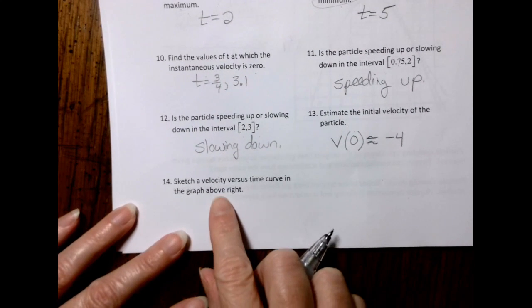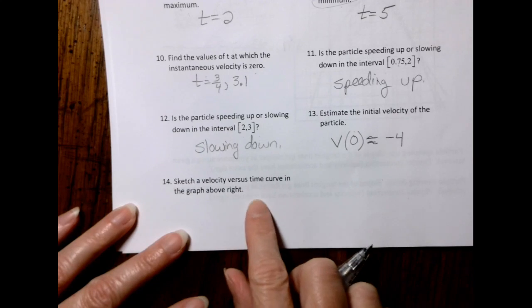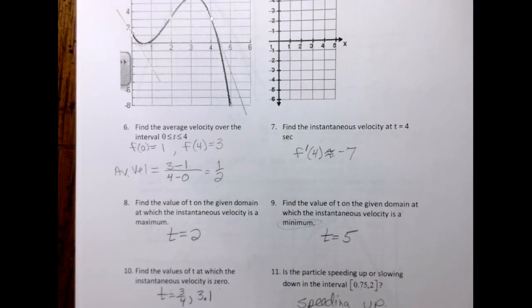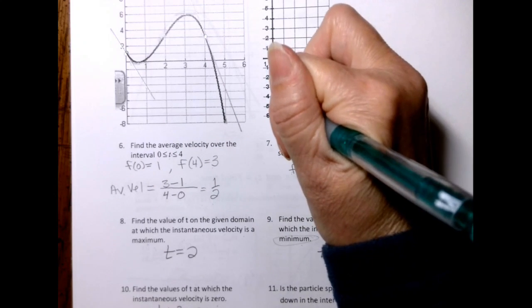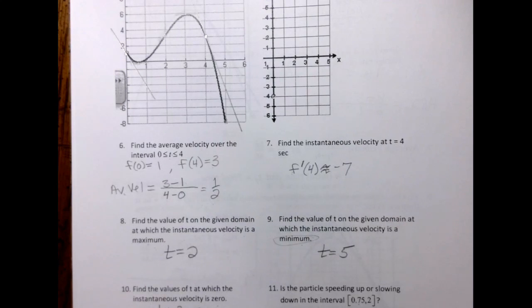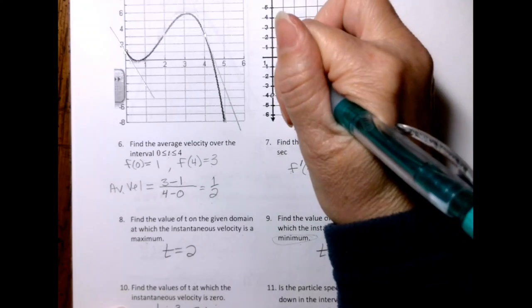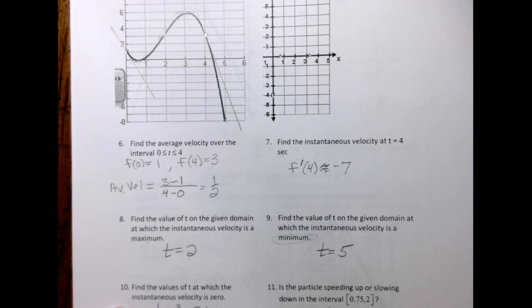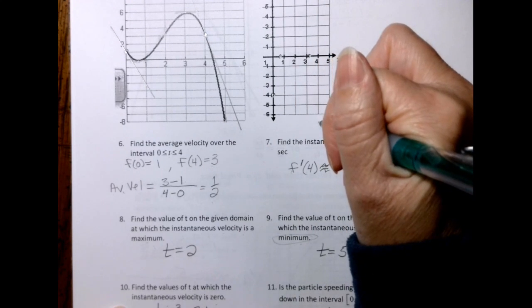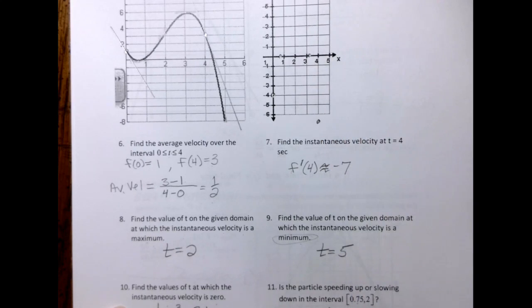What we're going to do next is sketch velocity versus time for our given graph. We have some points for velocity that we've already talked about. The initial velocity we just got was -4, so I'm going to put that point on my velocity graph. We said that velocity was 0 in number 10 at 3/4 and at 3.1-ish, so I'm going to put that in. At 4, we said the slope was -7, so that's right about here. And then I have to connect the dots to come up with some kind of velocity function.